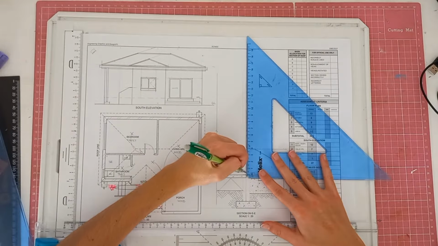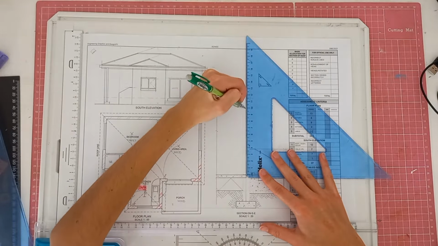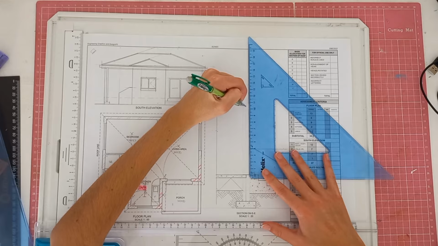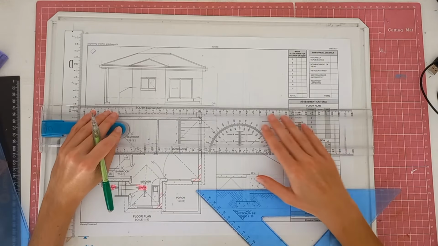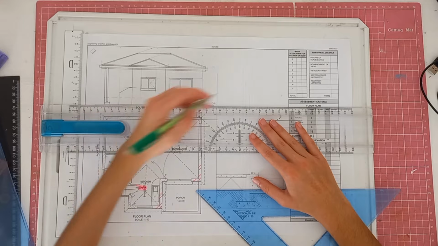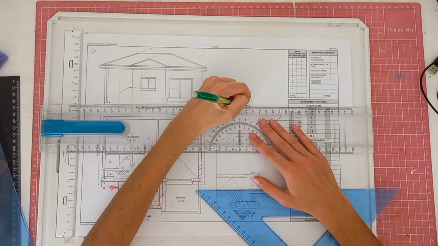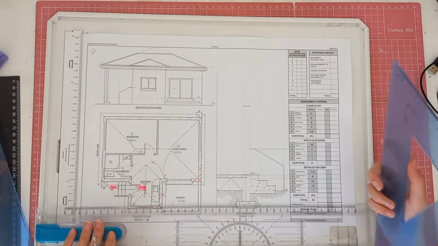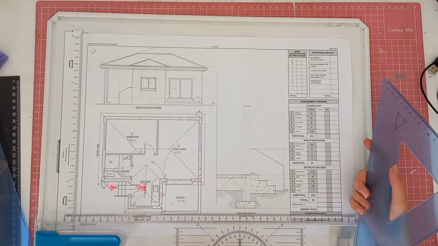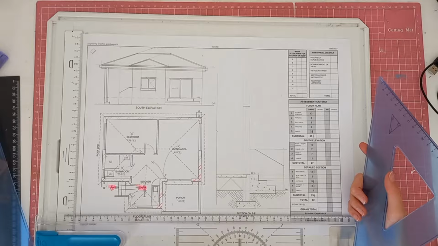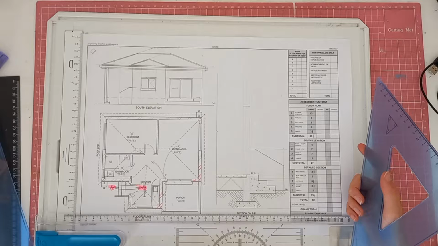So you would go from here, you measure 102.5, you can go just about 3 over there, and then you can make your line over there like that. And if you would like to, you can draw your wall lines in, but for me I'm not going to do that yet because we still have the roof details that we need to get in.